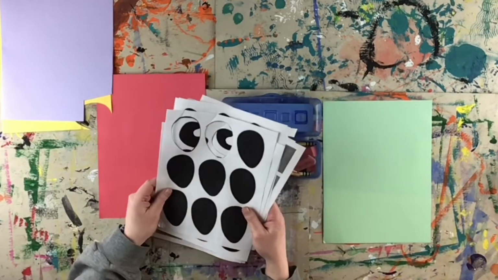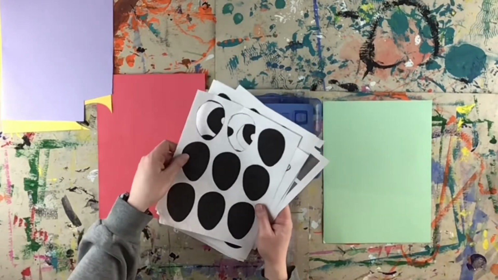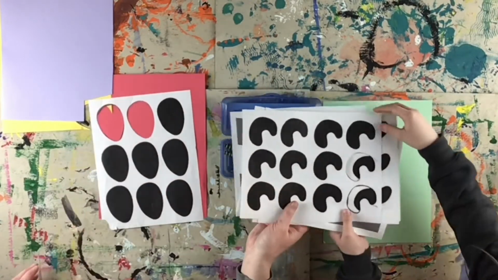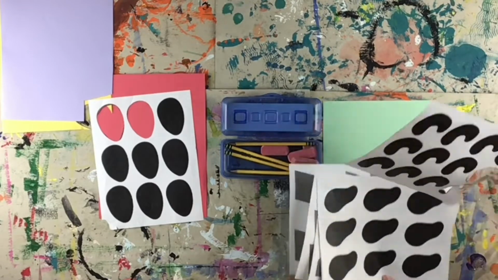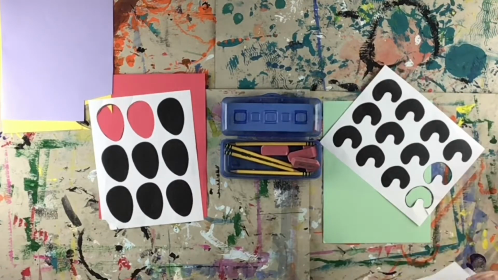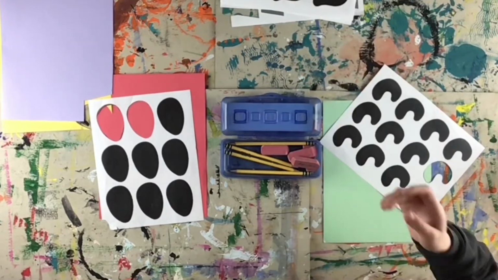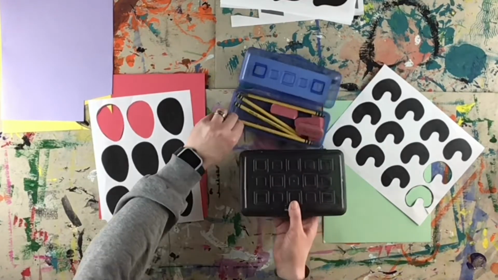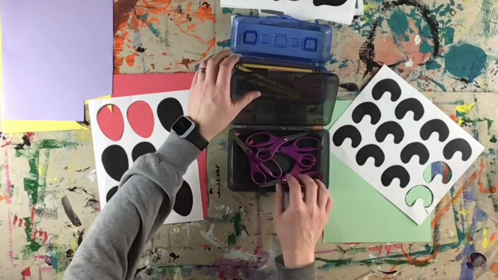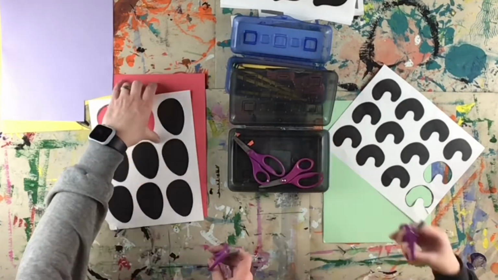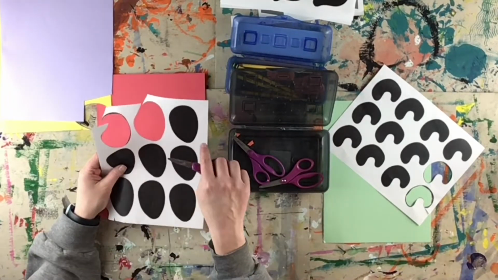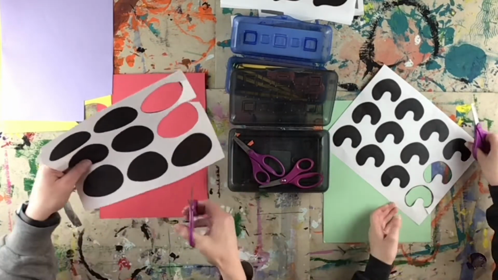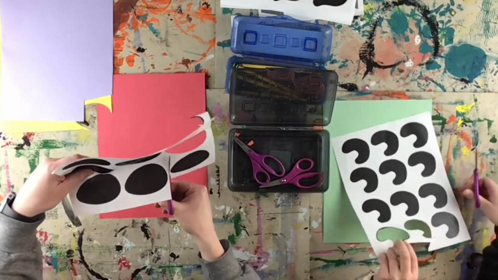You'll start with one shape. I like this egg shape, so I'm going to start with the egg shape. You can grab your scissors. And because other people at your table might want the egg shape or the bean shape, what you'll do is you'll just do a quick bubble cut.